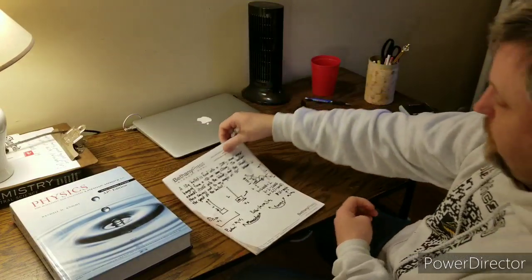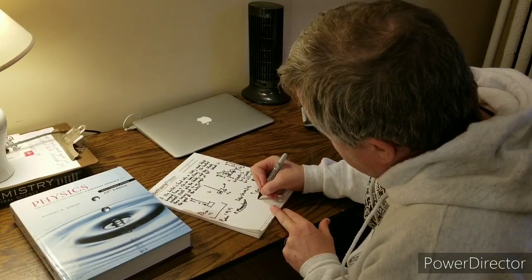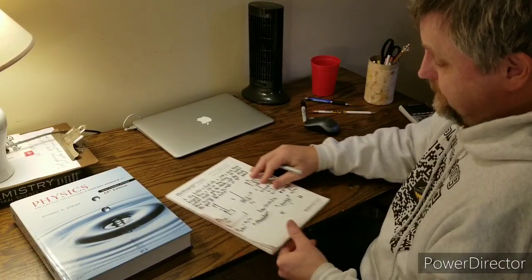All right? So the energy is the speed at the bottom. Our kinetic energy is going to equal the potential energy at the top.